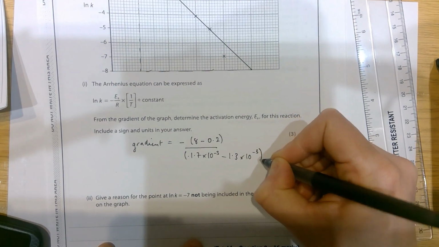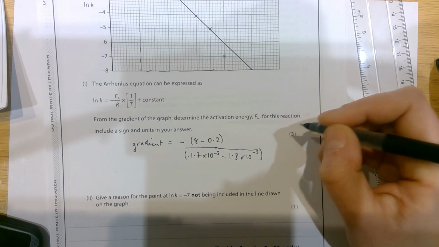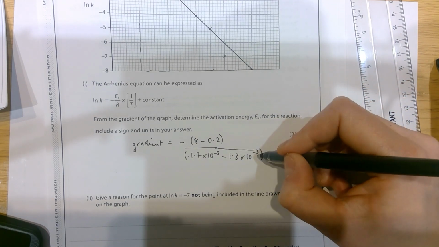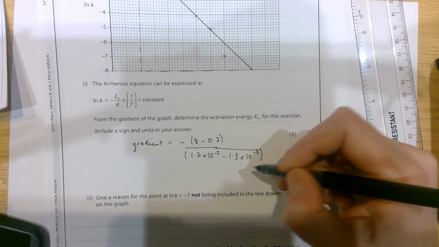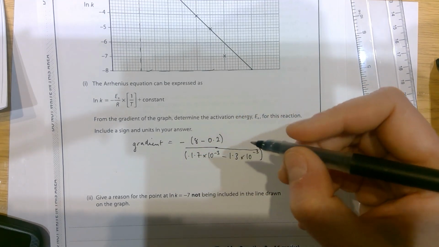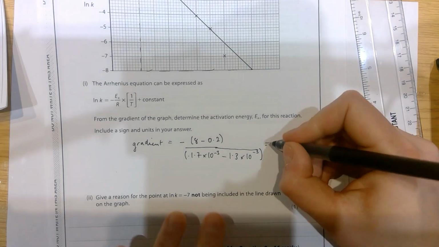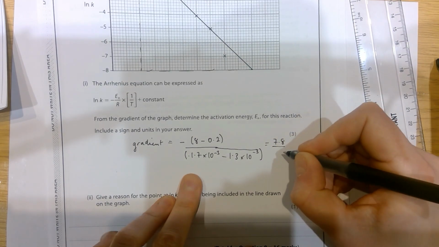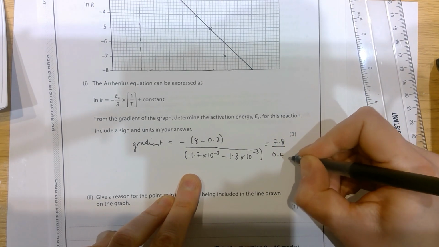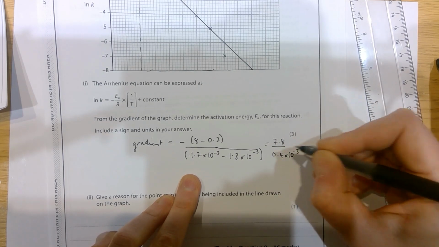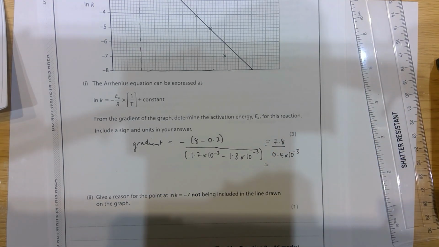Common mistake again to leave out the times 10 to the -3. You'll end up with a much smaller value for gradient if you leave out the times 10 to the -3, so you need to be careful not to do that. Okay, so we have got 8 minus 0.2, 7.8 divided by 0.4 times 10 to the -3, negative value.